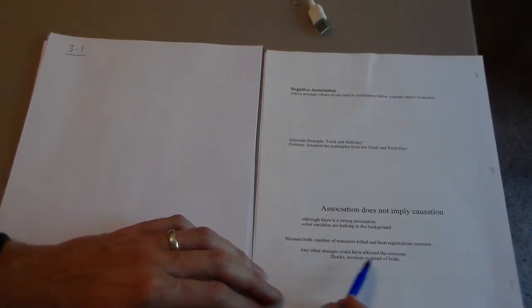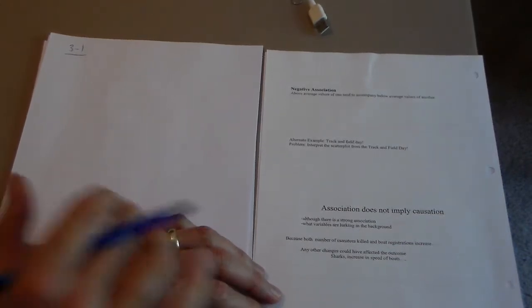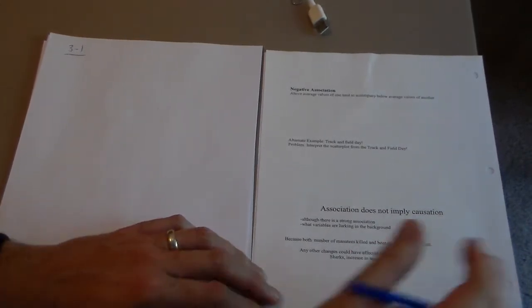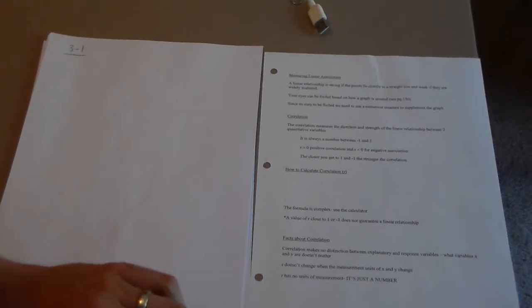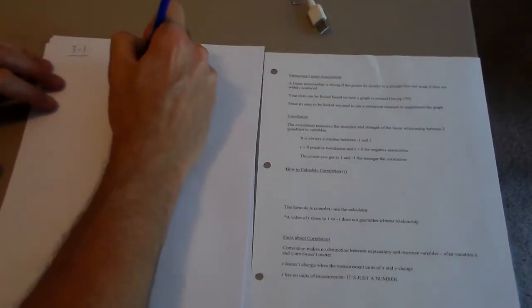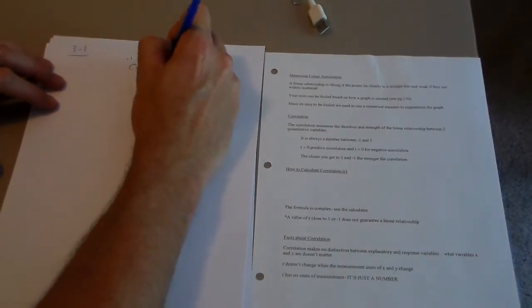These are variables that are called lurking in the background, okay? They're not part of what's in the study, but they could be there lurking in the background. So you can't necessarily just say, because one goes up, the other goes up, that they caused it. You have to be careful how you use that word caused, okay?